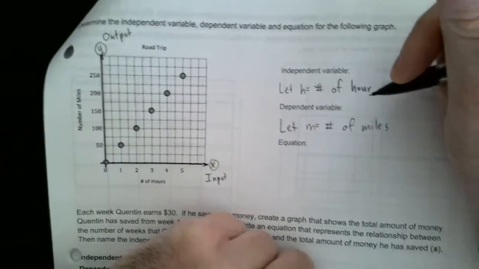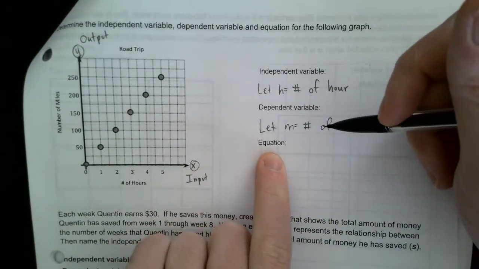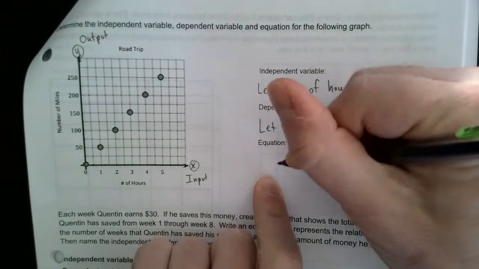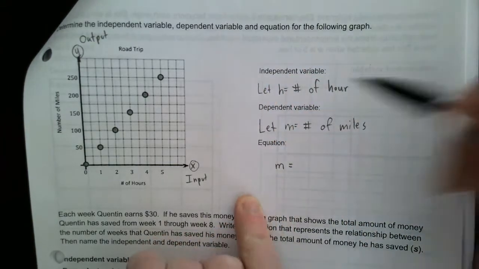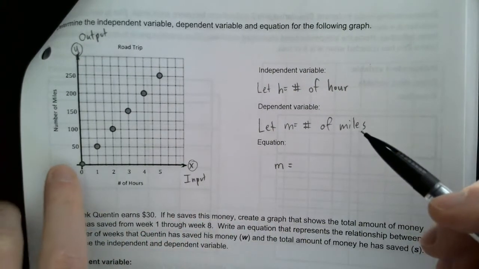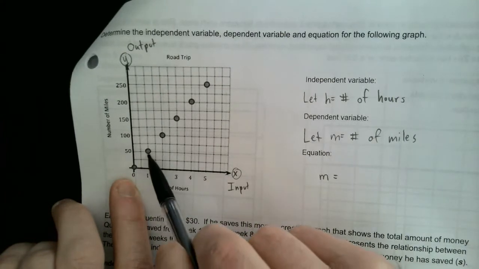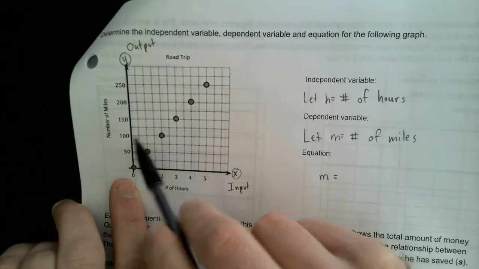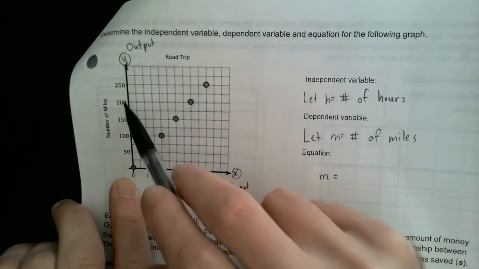Here comes the equation. The dependent variable, or the total, will always go by itself. So we're going to start with m equals. Well, how are we going to get from the hours to the miles? 1, 50; 2, 100; 3, 150; 4, 200.